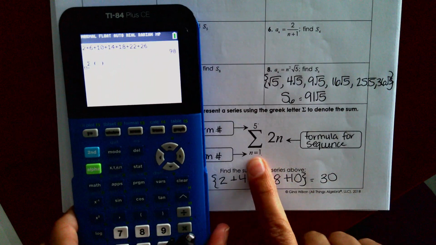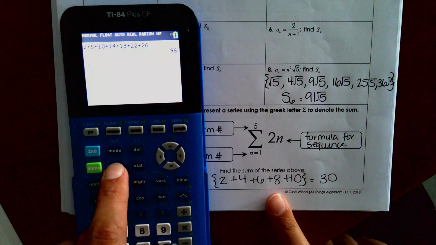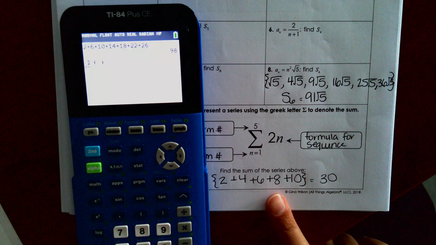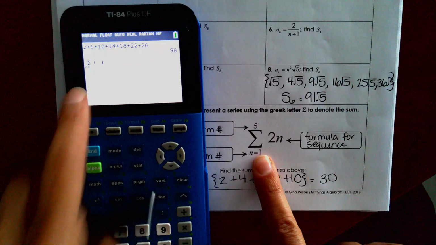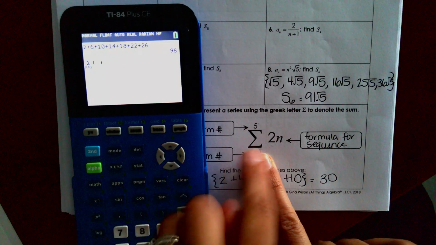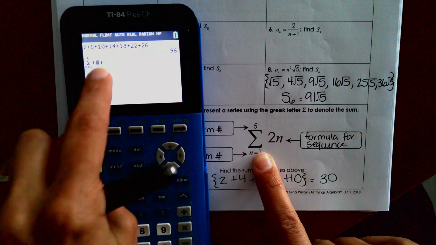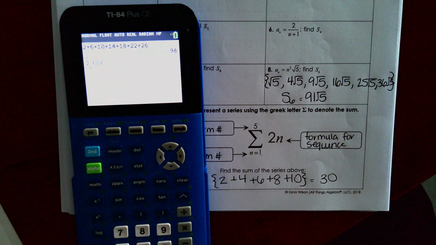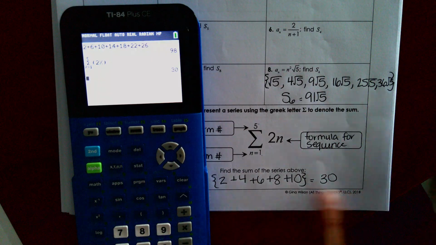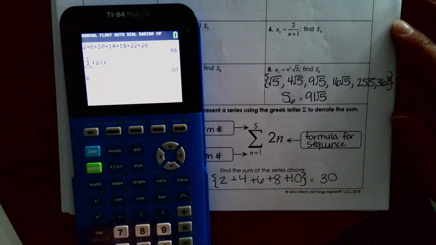So in this one in particular, we're going to put in our variable. We're going to use x because we don't have to finagle anything. We know that it's going to be 1. At the top, we're going to have 5. And then whatever variable we use in the sigma, we want to use it over here in the parentheses. So we'd say 2x. And then we'll calculate it, and we got 30.